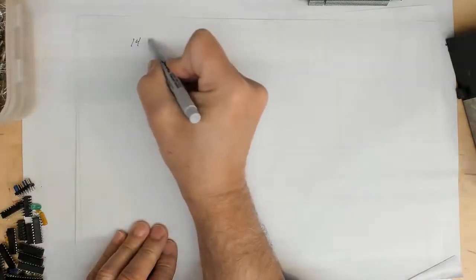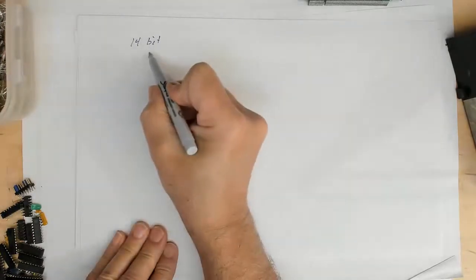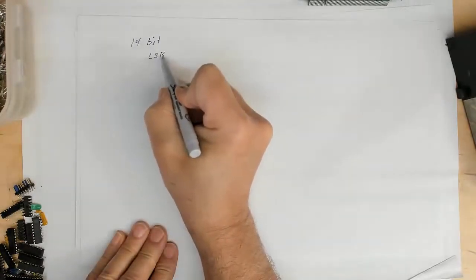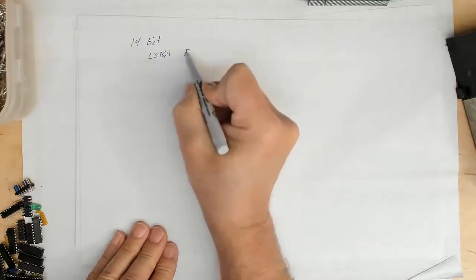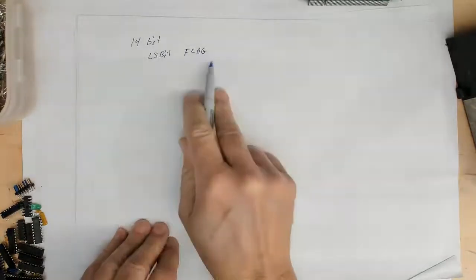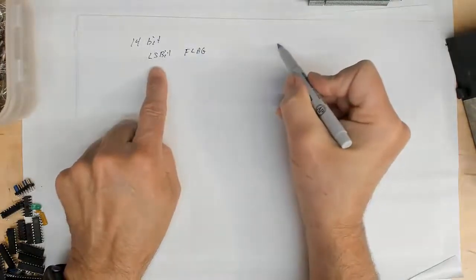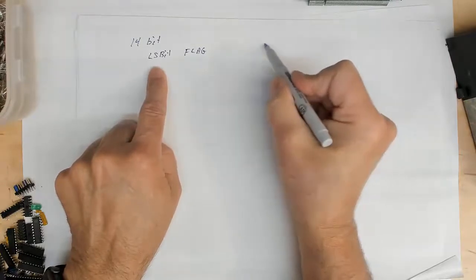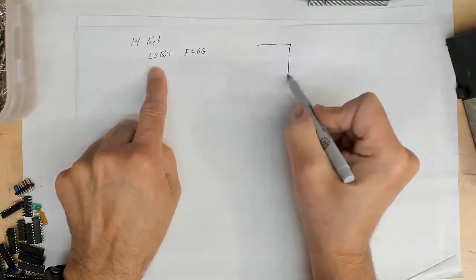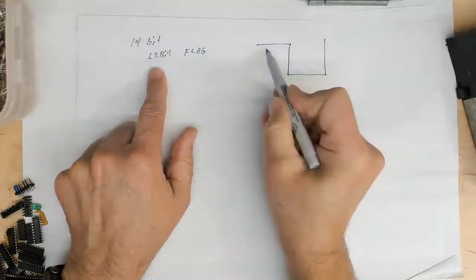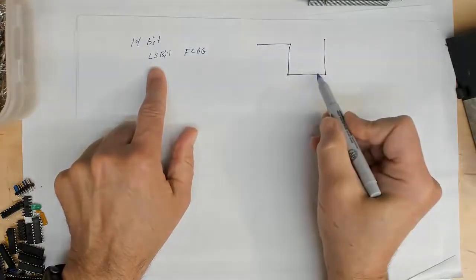Okay, so piecing together from the spec sheets, this is what we know. We've got a 14-bit counter, and we know that they take the least significant bit and use that for a flag. They use that for a flag because they're going to decrement this counter by 2 so that they can get the square wave. What that flag tells us is if we're in the first half of the count or in the second half of the count.